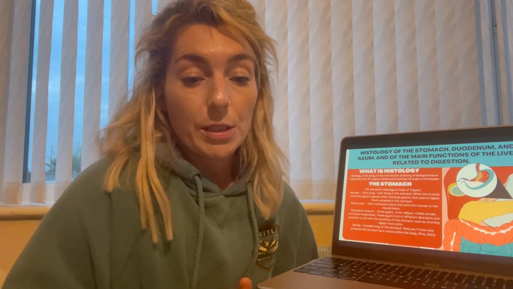The stomach is made up of 4 layers. So the first layer of the stomach is the mucosa, and that is the inner lining of the stomach. And when the mucosa contracts, gastric glands within discharge gastric fluid used to digest the food contained within the stomach. And then we've got the submucosa, which is the thick connective tissue joining the mucosa to the muscle below.